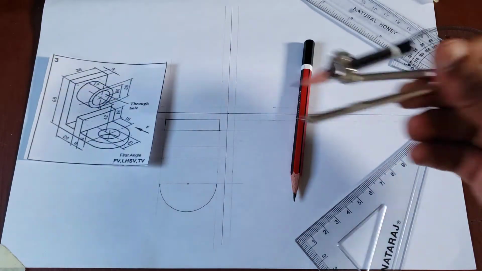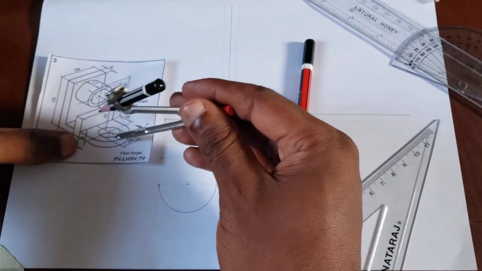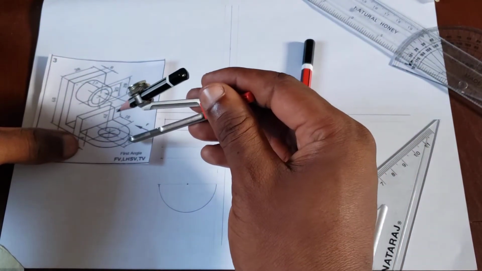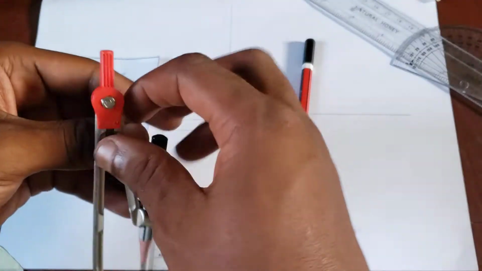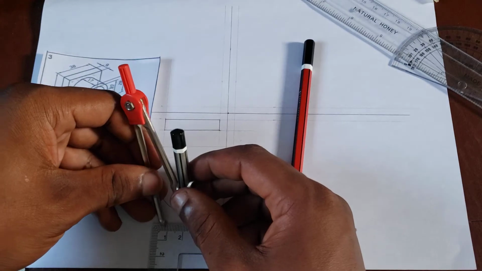Okay, then I will see the small circle with the radius of 10 millimeters. So I will measure 10 millimeters.